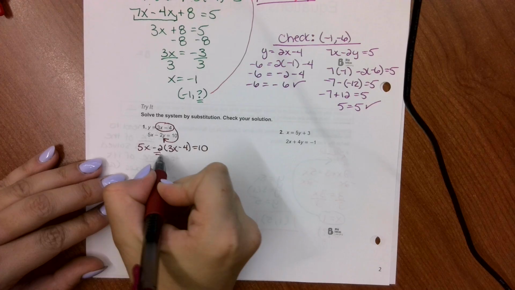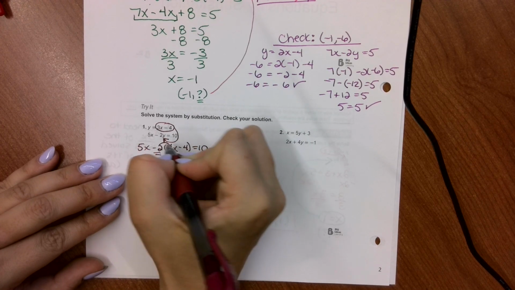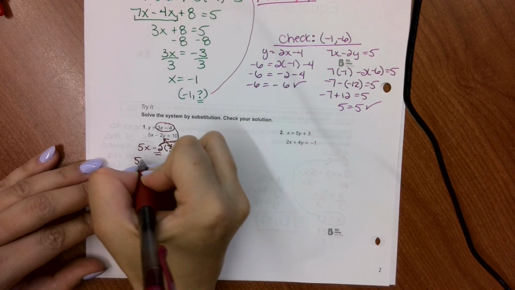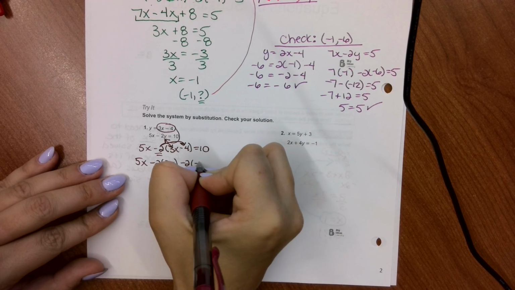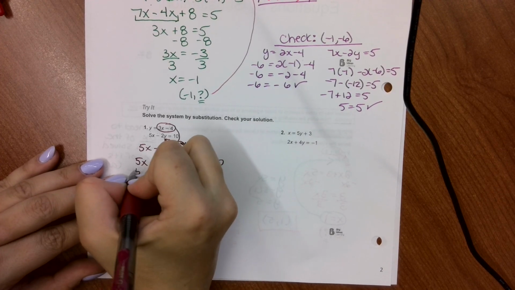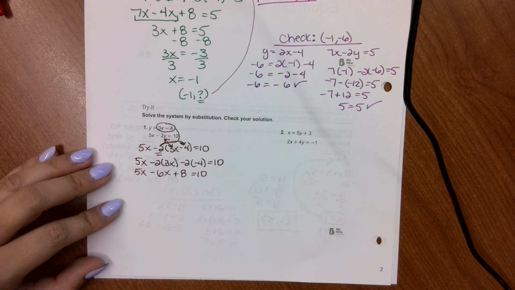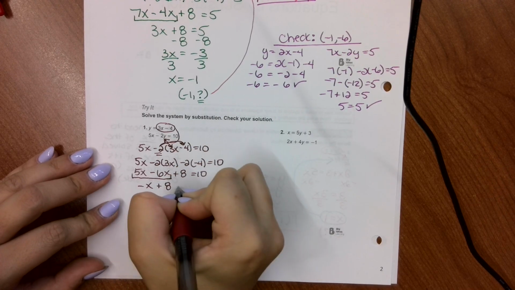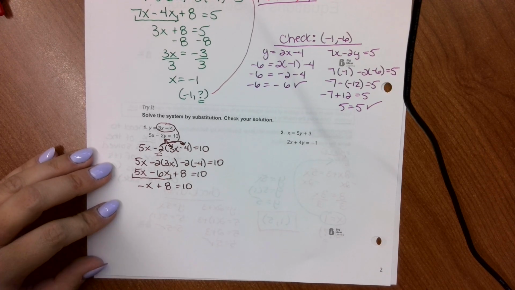I once again have the distributive property happening here, and it once again is with a negative. So this will be negative 2 times 3x, negative 2 times negative 4. So 5x, and I have negative 2 times 3x. And then I have negative 2 times negative 4. Let's simplify and combine our like terms. And I have a simple equation that I'm left with. So let's start solving it.